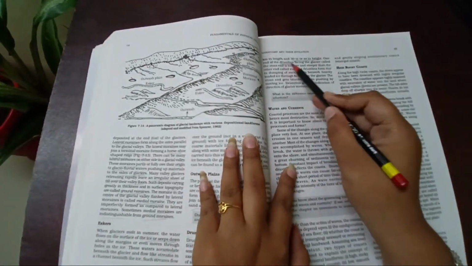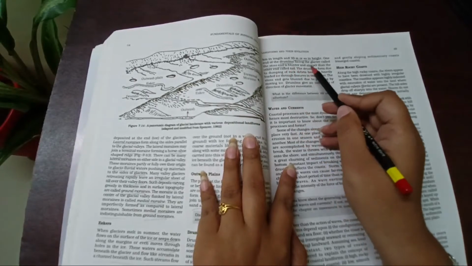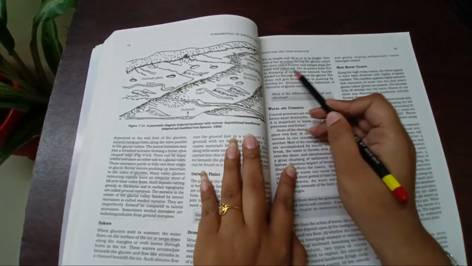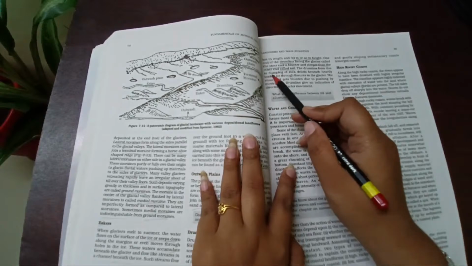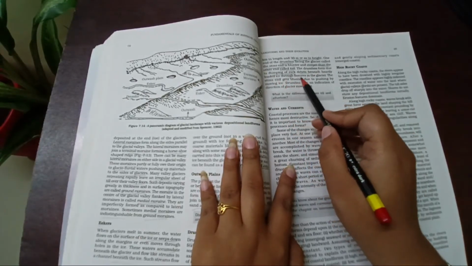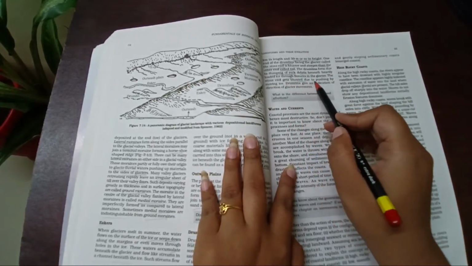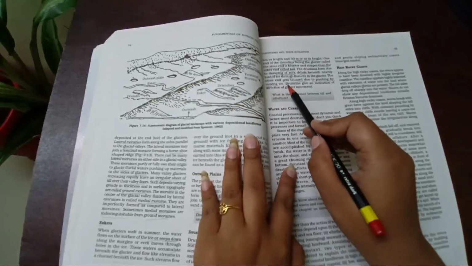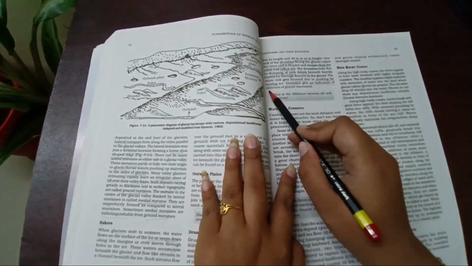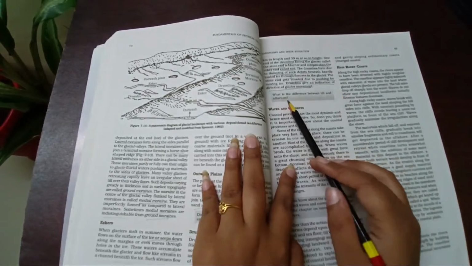One end of the drumlins facing the glacier, called the stoss end, is blunter and steeper than the other end, called the tail. The drumlins form due to dumping of rock debris beneath heavily loaded ice through fissures in the glacier. The stoss end gets blunted due to pushing by moving ice. Drumlins give an indication of the direction of glacier movements. What is the difference between till and alluvium?